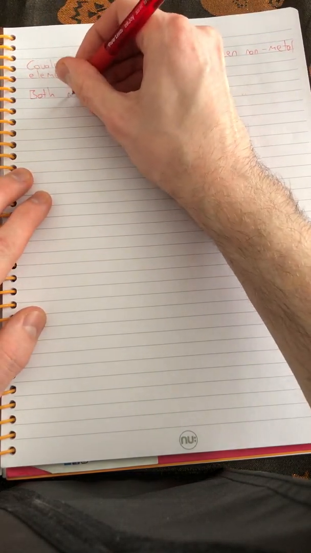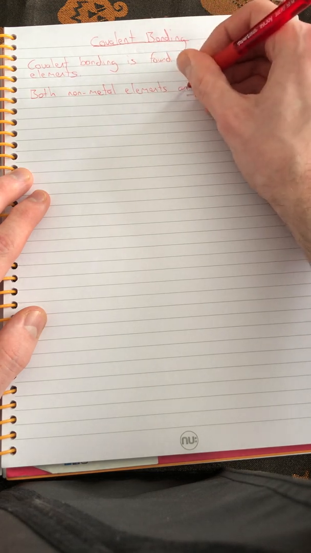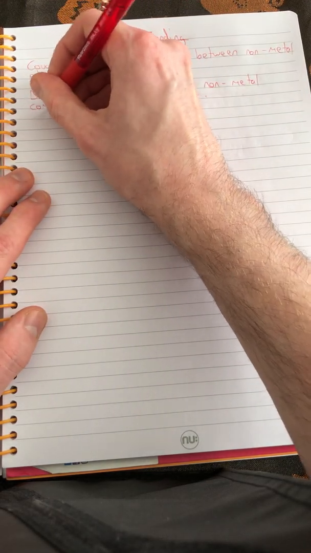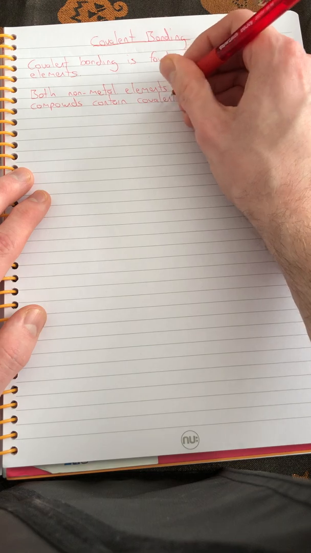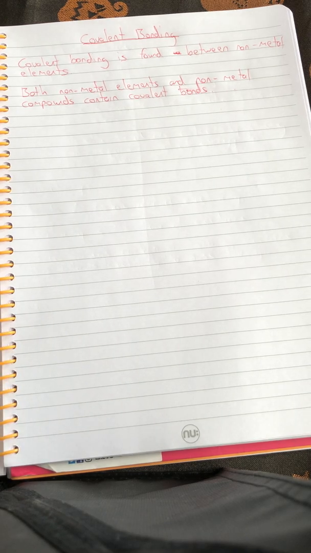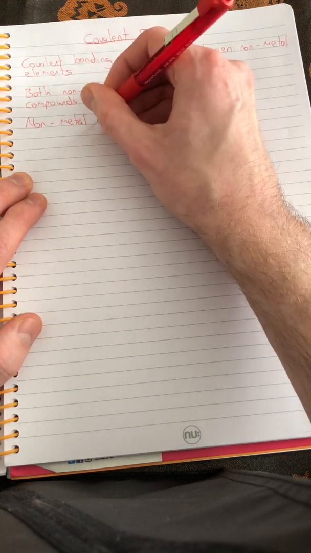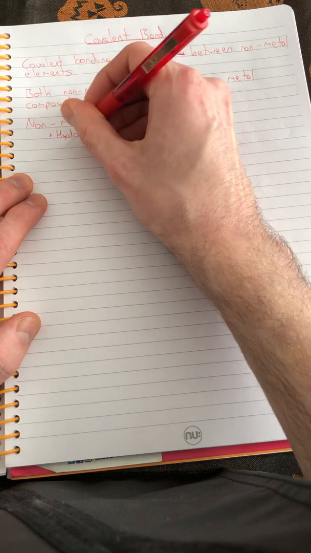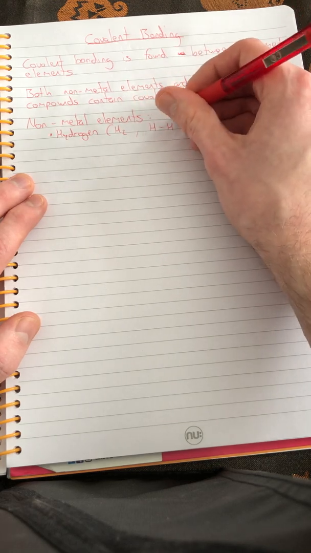So both non-metal elements and non-metal compounds contain covalent bonds. Okay, so if we go for an example of non-metal elements, that could be hydrogen, okay, which is H2, which looks like that, yeah.